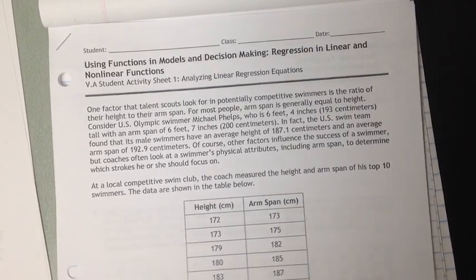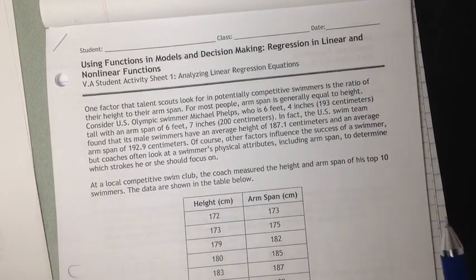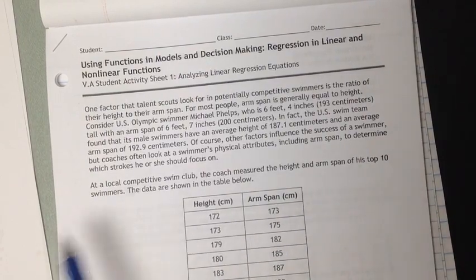Okay, AQR, we are starting Unit 5. Here is Student Activity Sheet 1.